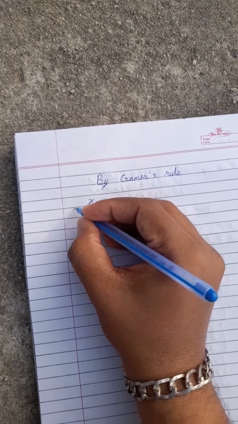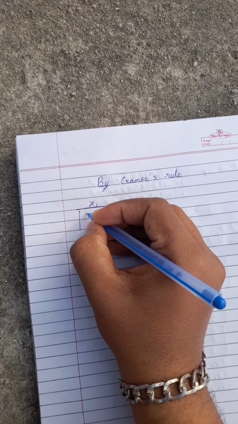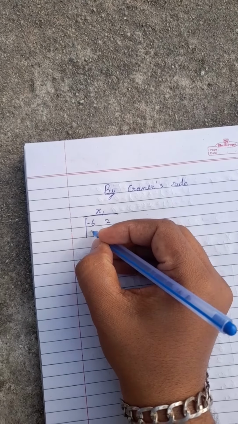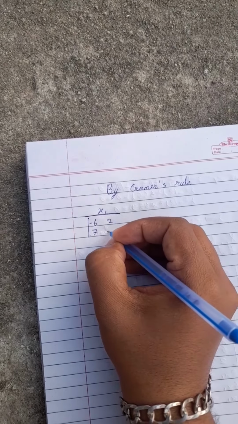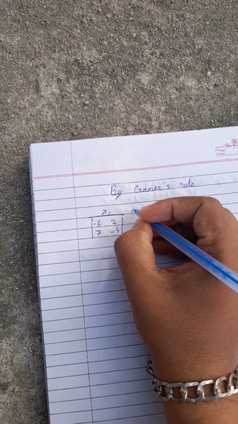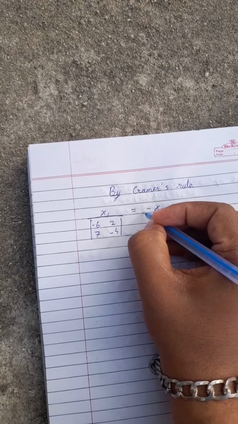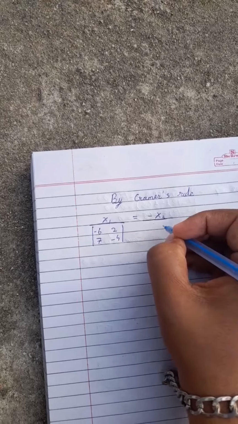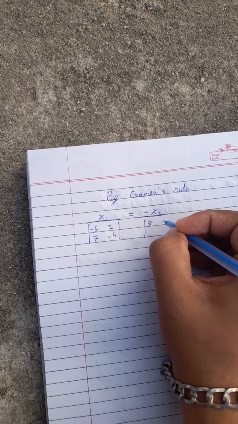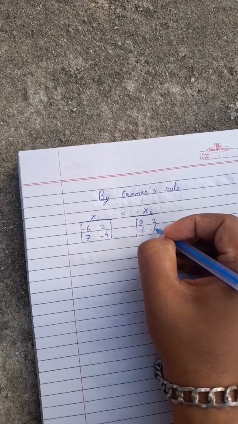That is x1 upon minus 6, 2, 7, minus 4, x2 upon 8, 2, minus 6, minus 4.